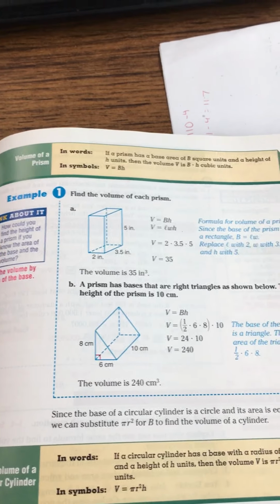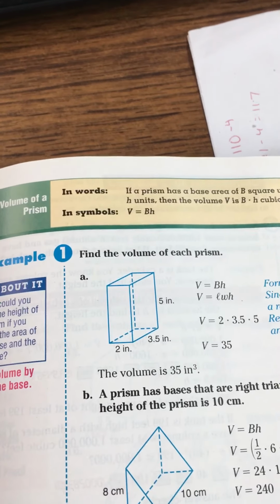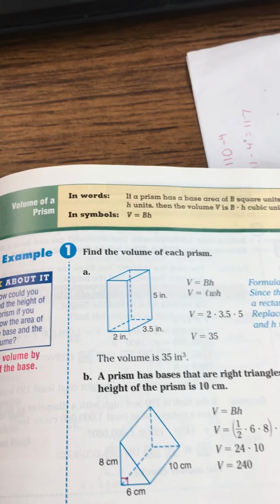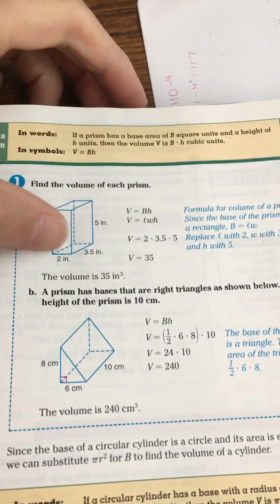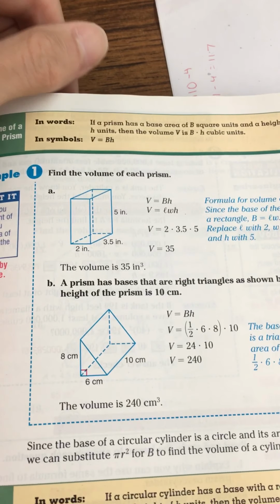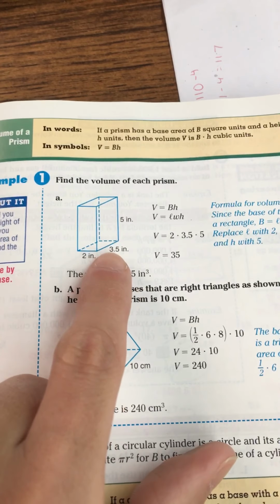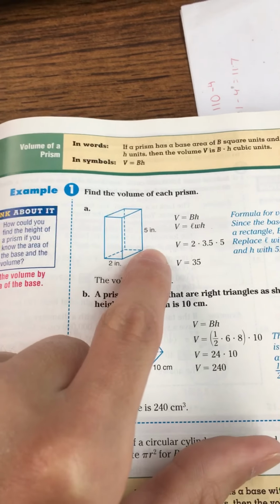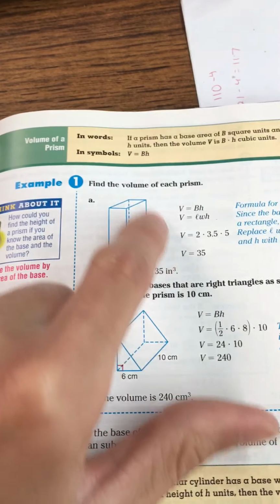So let's move on to example 1. Find the volume of each prism. The formula for volume is base times the height. As you can see, we have 3 numbers here: a length, a width, and a height.